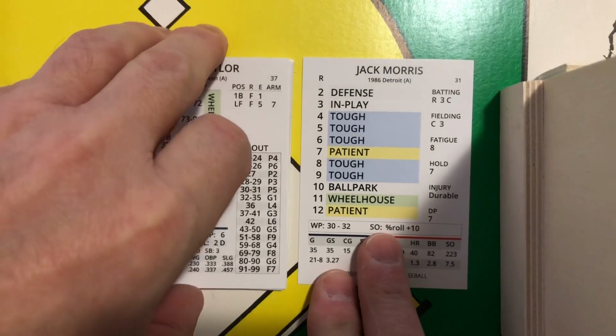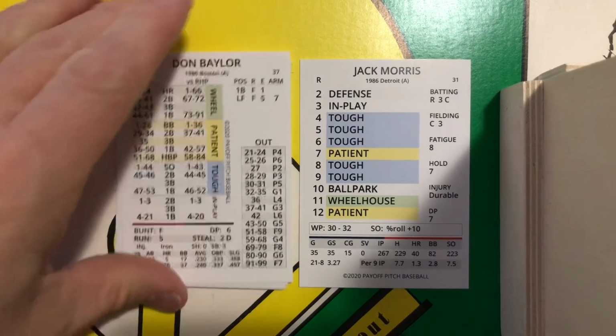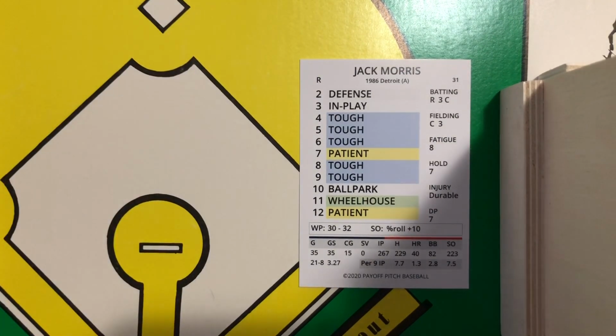Morris in a first inning jam with 2 outs facing Baylor. Morris to the belt. The pitch to Don Baylor is grounded to Trammell. He's going to go the short way to Whitaker, and the Red Sox threaten in the first, but do not score. After a half inning, we are scoreless in Detroit.